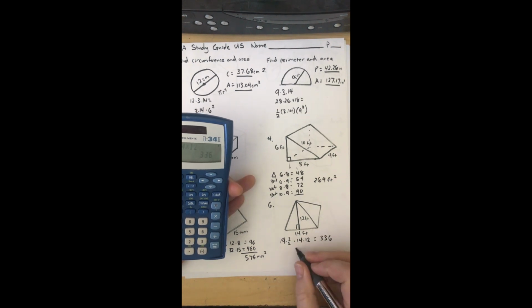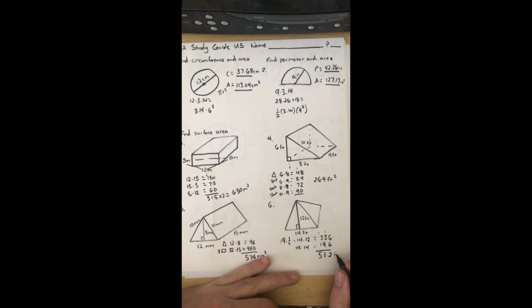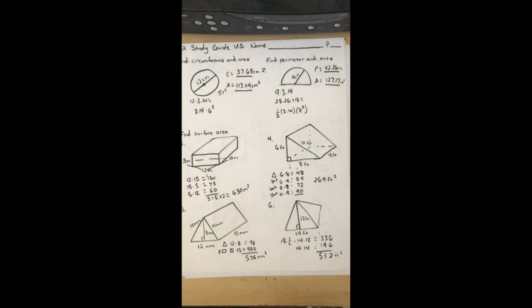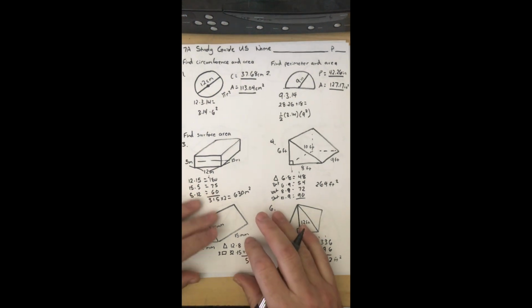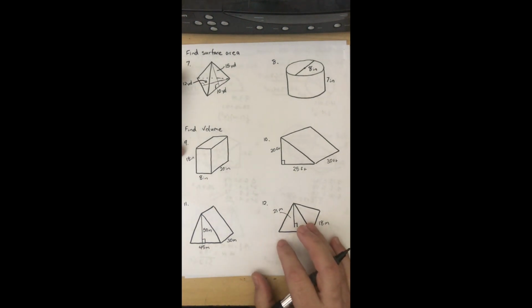And then the bottom is just 14 times 14, because it's a square, and that's 196. Add those up, and you get 532 feet squared. All right, there's page 1. Let's keep going. Let's hope this isn't too long so my video doesn't run out of storage space.